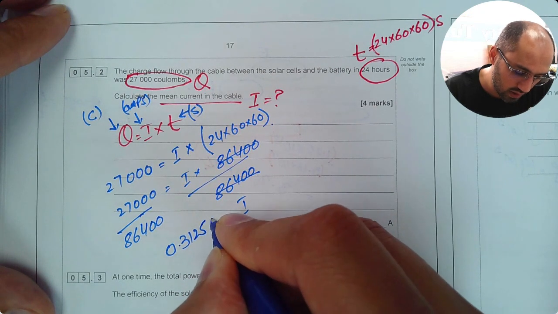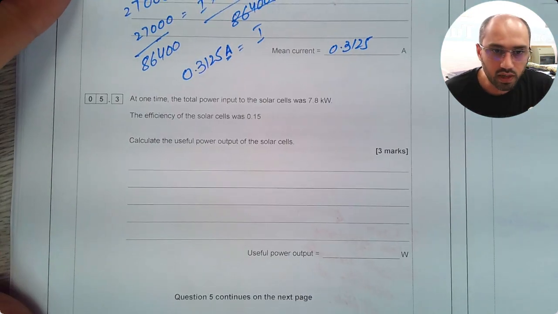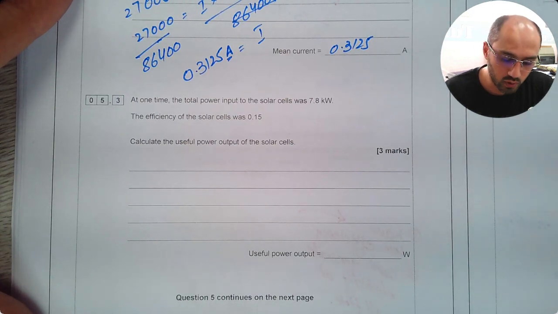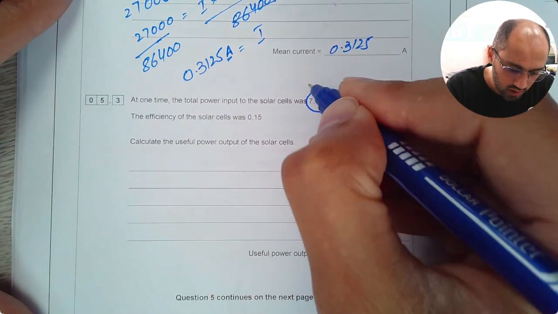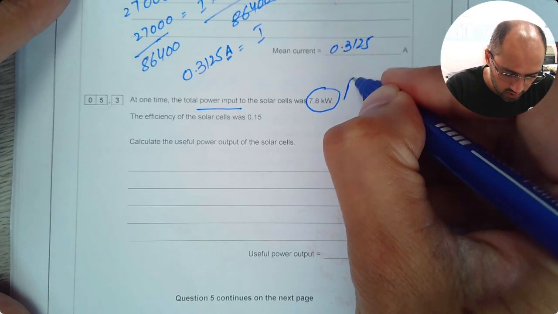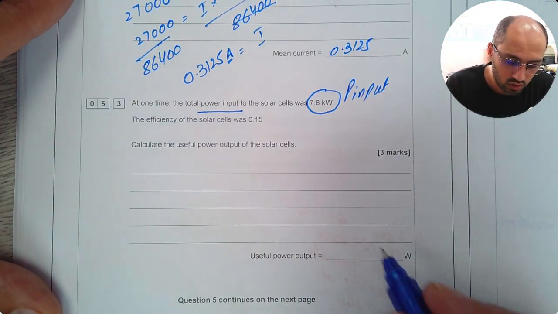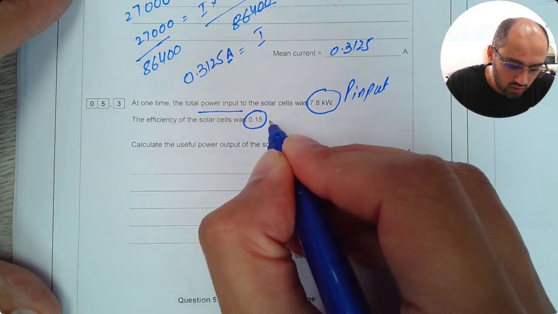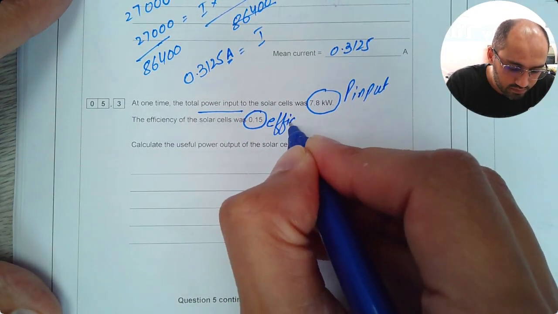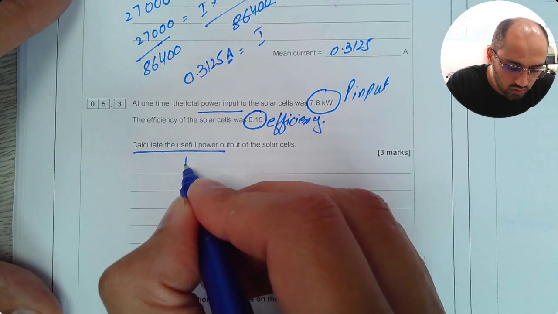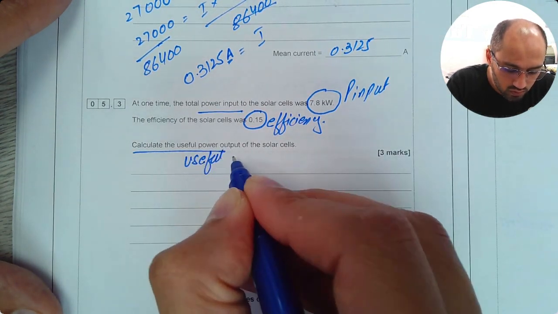0.3125 amps. Next part says at one time the total power input to the solar cells was 7.8 kilowatts. So it's power input, P input. The efficiency of the solar cells was 0.15. So this is the value of efficiency. It says calculate the useful power, so we do not know the value of useful.